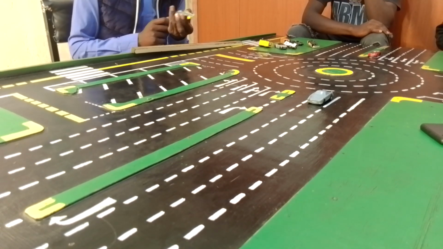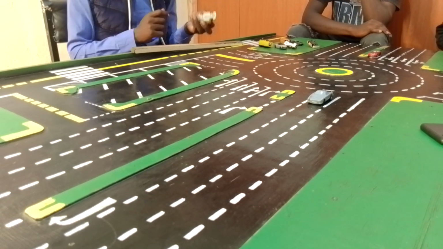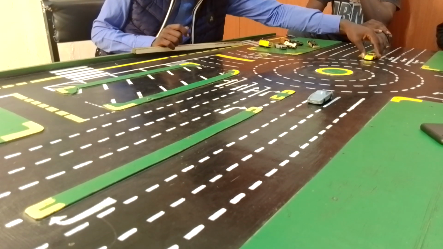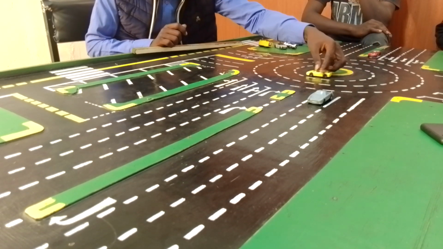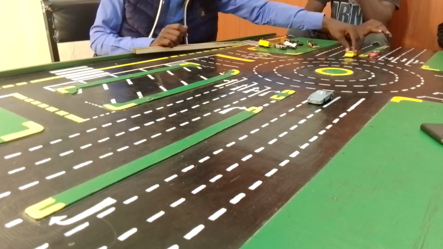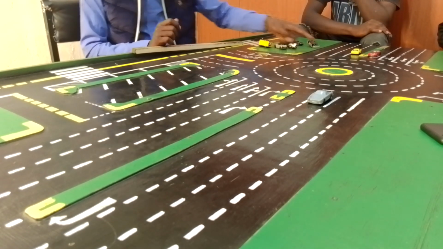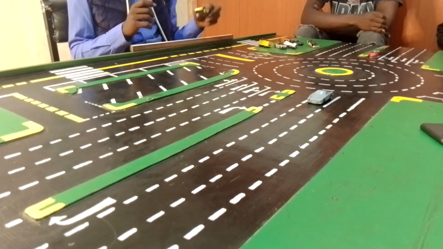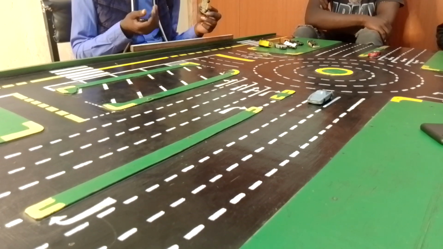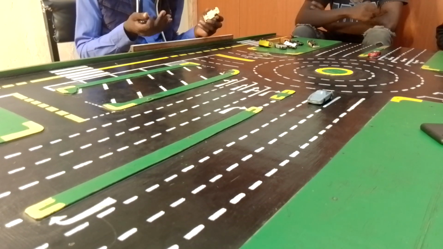Second option, how many degrees? 180. Can we demonstrate 180? You start the vehicle, you join on lane 4, 0, 90, 180, you join lane 4, 1, 2, 3, 4. Will that be the best option? No. So we go to the next option, how many degrees? 270. Which option number? 3.